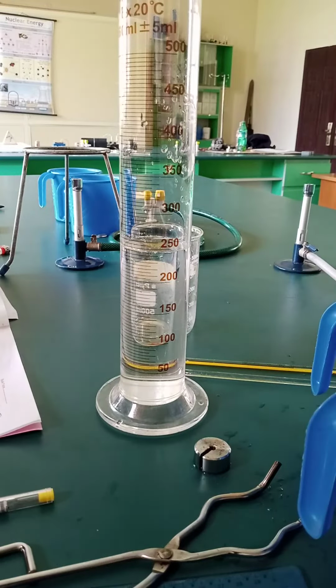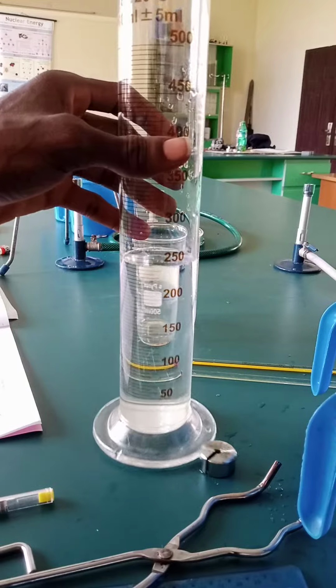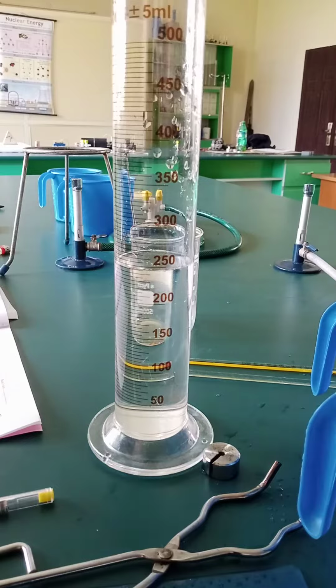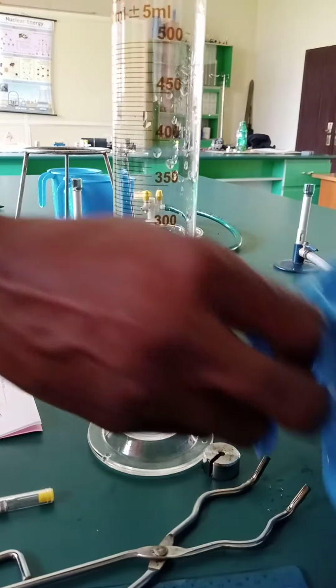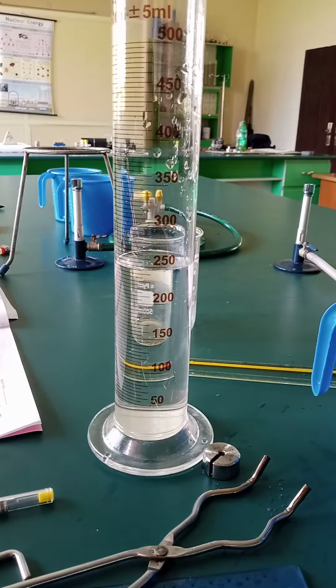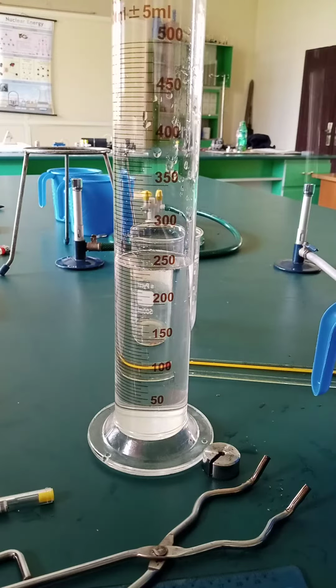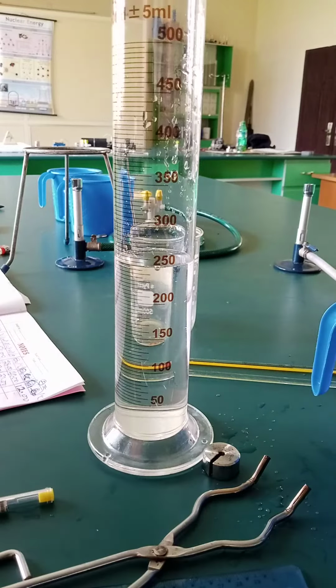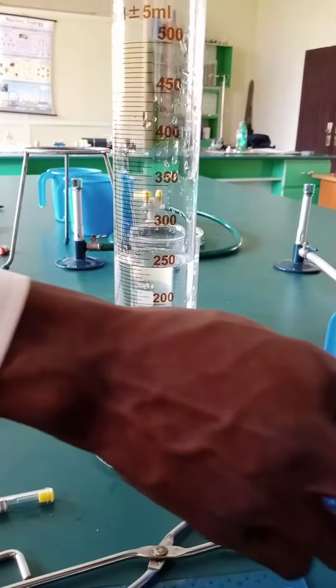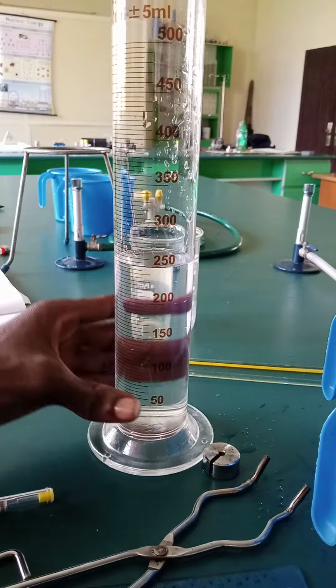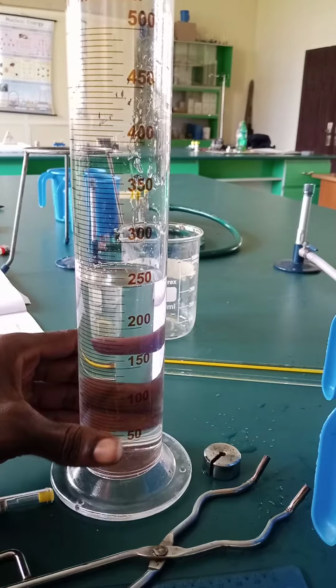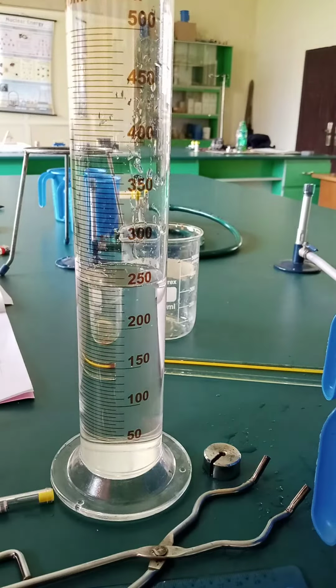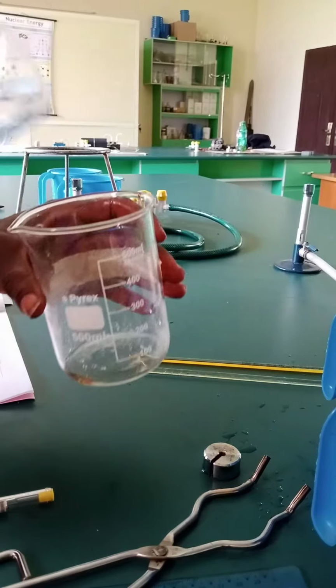It's not exactly 250, so we'll add a little bit to make it 250. Yes, that's it. So this is exactly 250. So as usual, we'll turn it here.